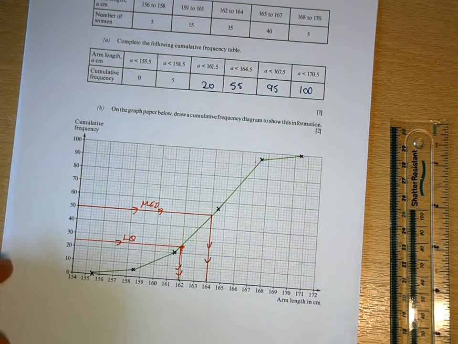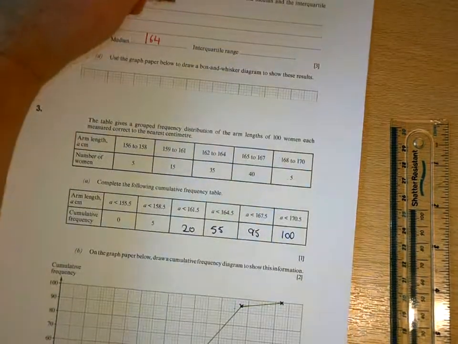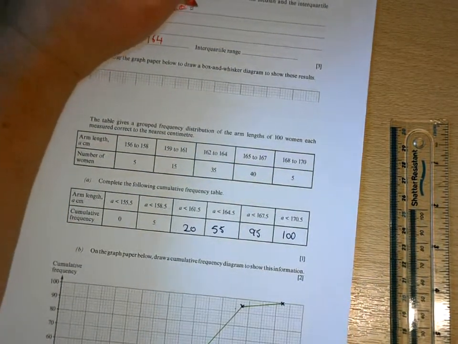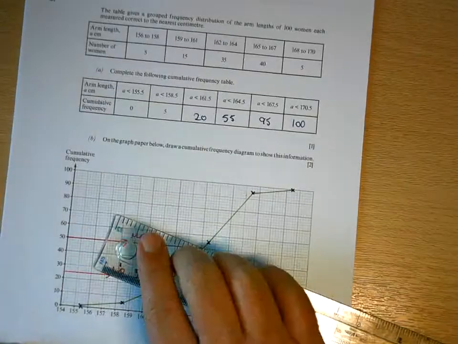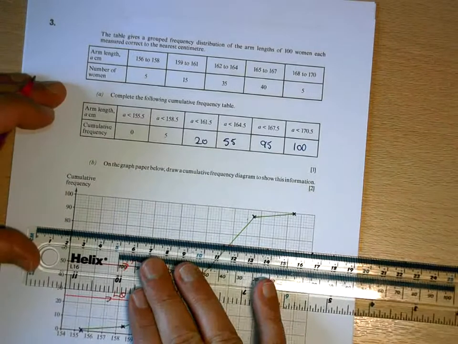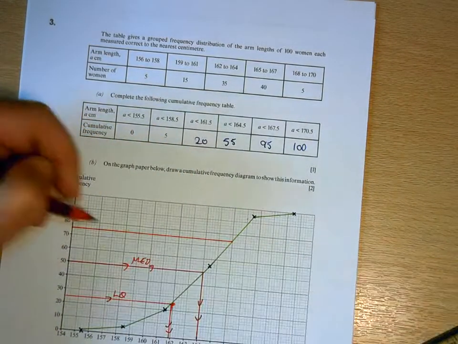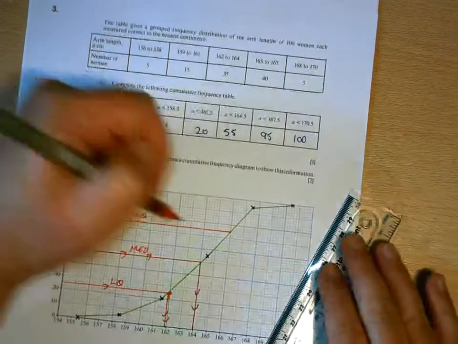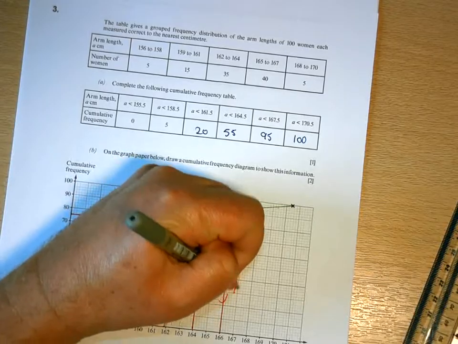So that's going to be at 161.8. Upper quartile will be at 75. Which will be 166.